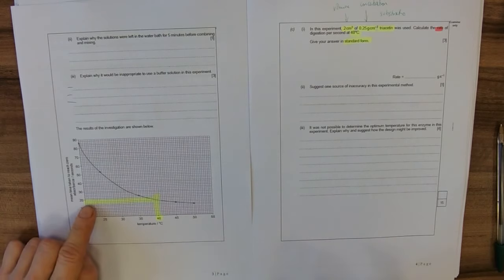You could say 18.5, or you could go either way a little bit and not really get penalised. But 18 seconds.